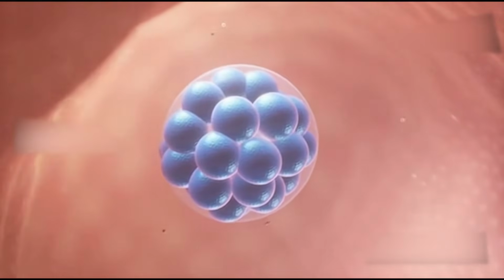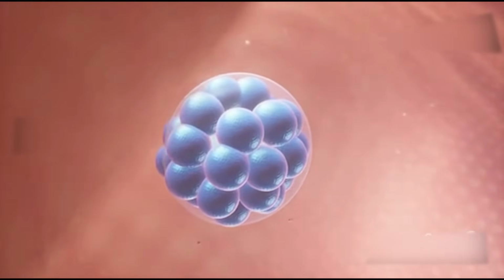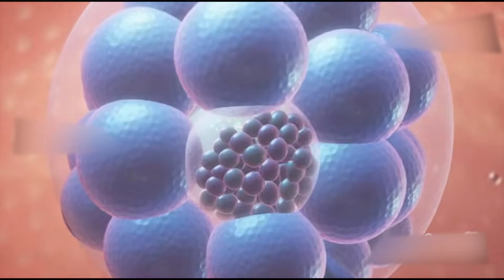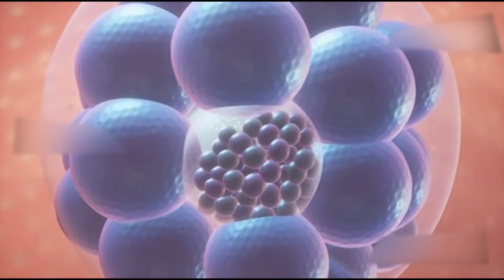The blastocyst has 2 main parts: the inner cell mass, which will later develop into the embryo, and the trophoblast, which will later form the placenta.